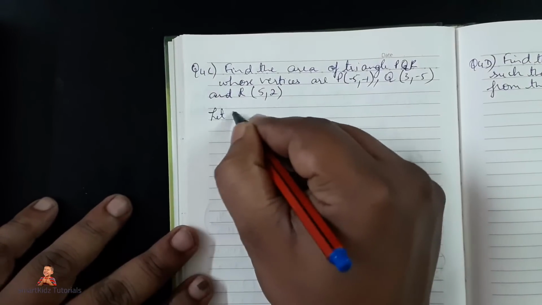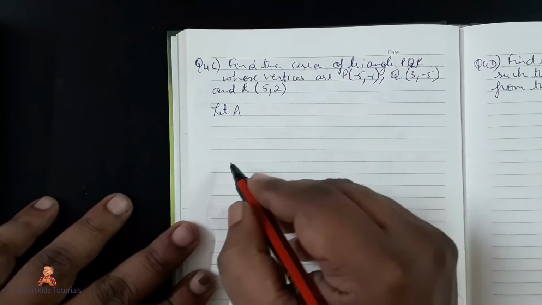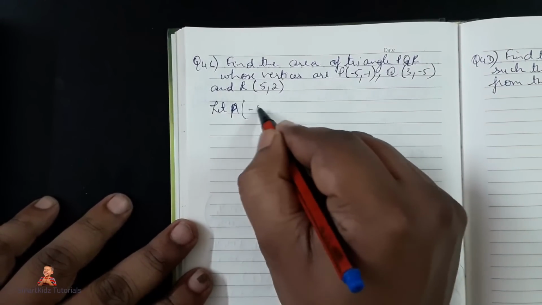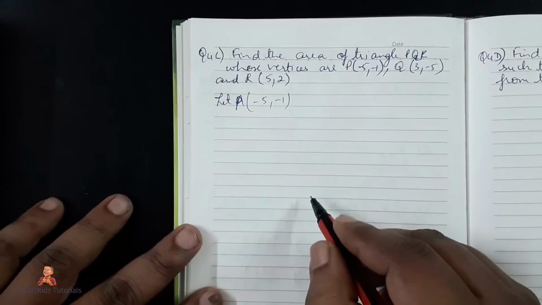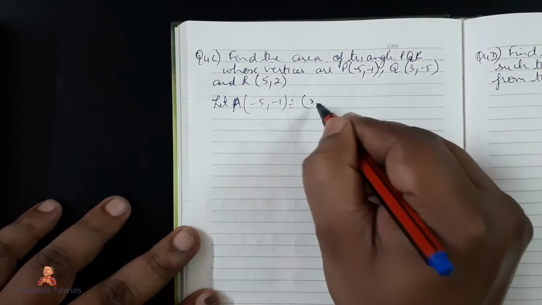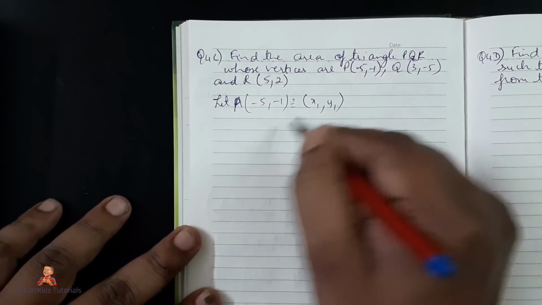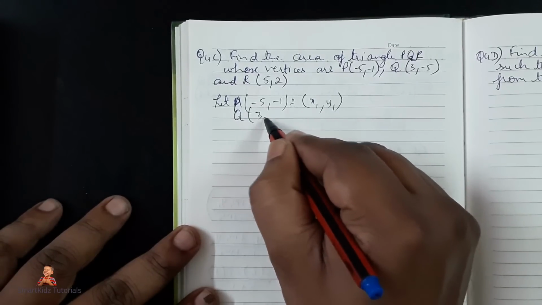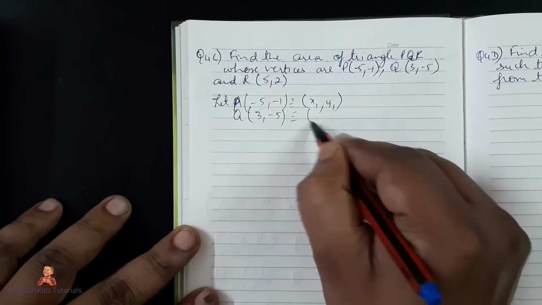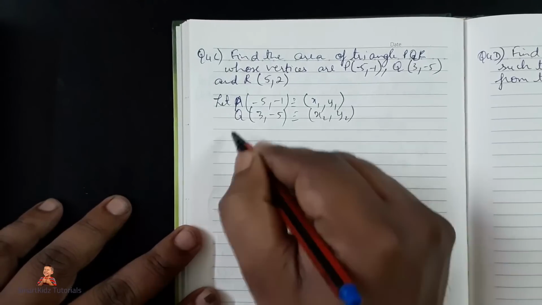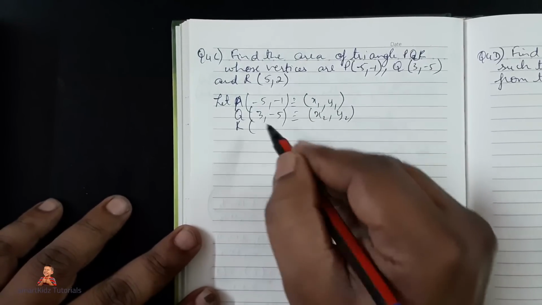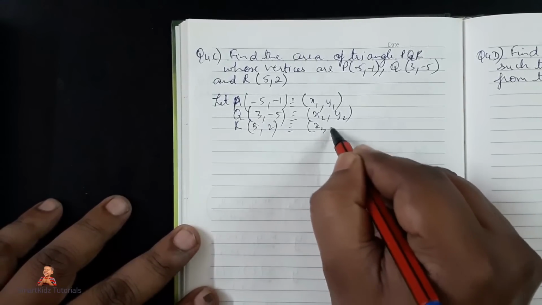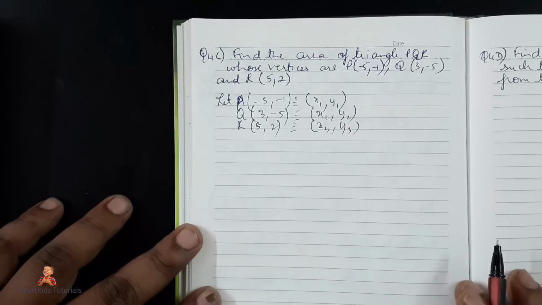PQR is given, P minus 5 comma minus 1 corresponds to x1 comma y1, Q that is 3 comma minus 5 corresponds to x2 comma y2, R which is 5 comma 2 corresponds to x3 comma y3.